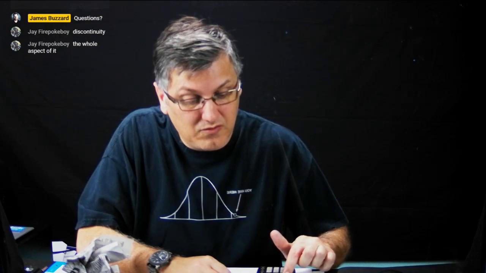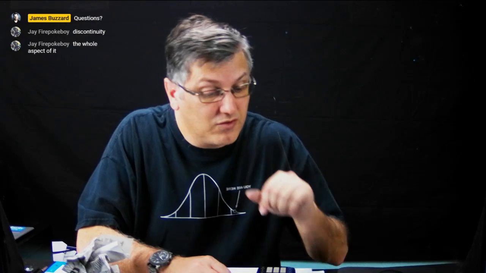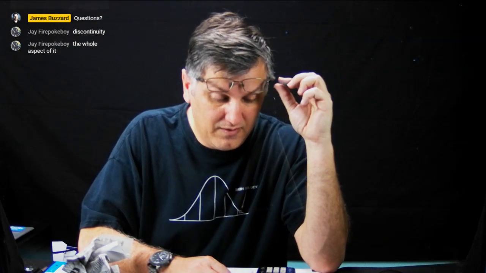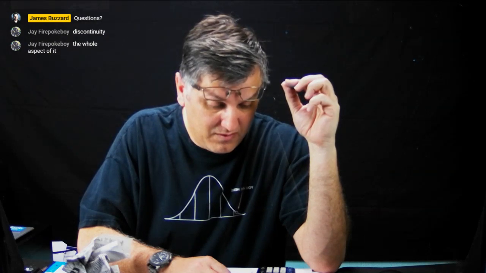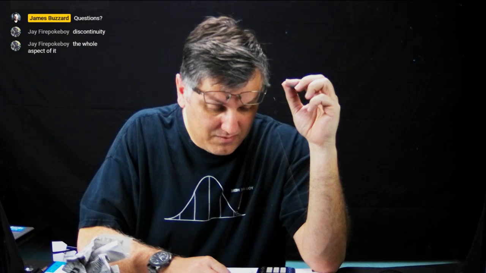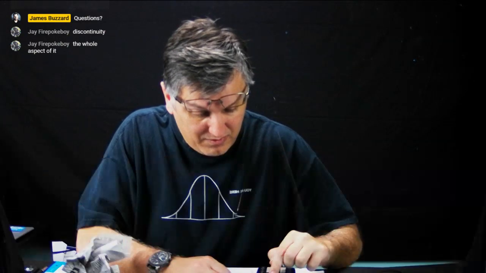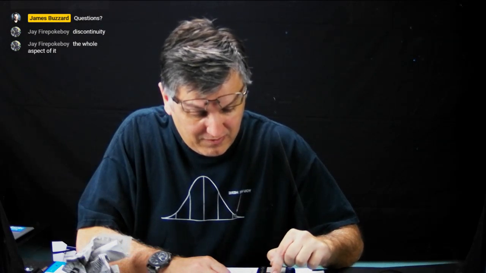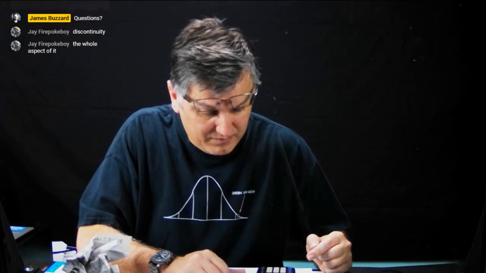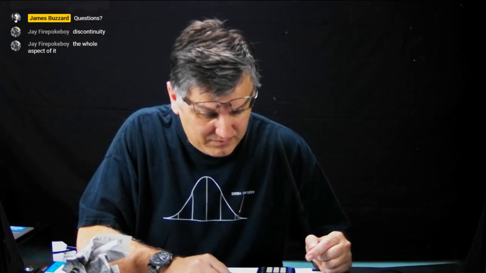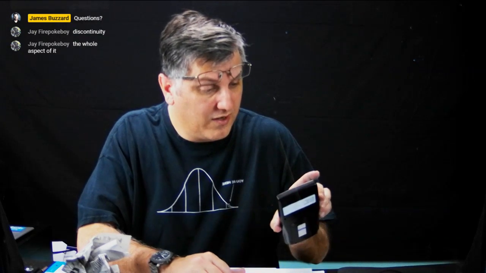Man, this thing is just... this is why I'd rather do it by hand than just put it in a freaking calculator. I just want to look at the graph before I actually work it out. Yeah, it doesn't matter. Not for this.